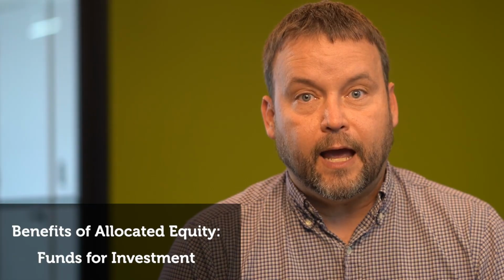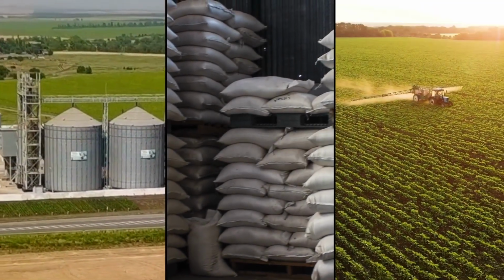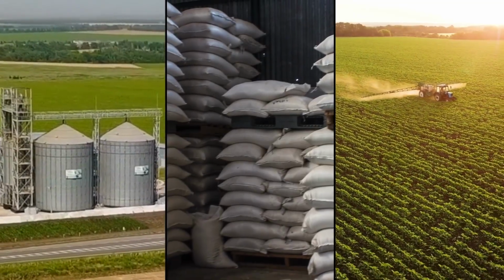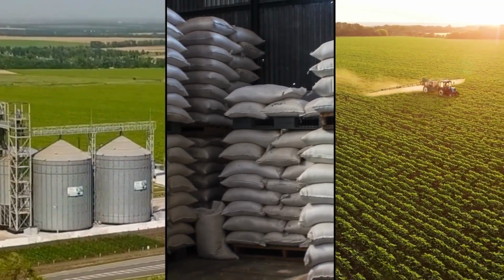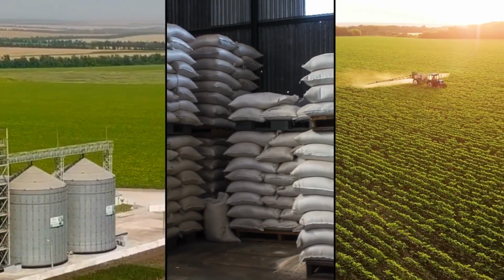Cooperatives retain patronage refunds as allocated equity for several reasons. First, allocated equity are funds used by the cooperative to finance investments. Grain storage, fertilizer warehouses, and spray rigs are just a few examples of investments that require funds to finance their purchase. So allocated equity is one source of financial funds.